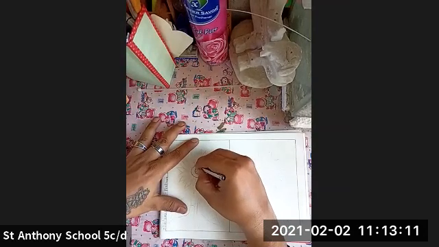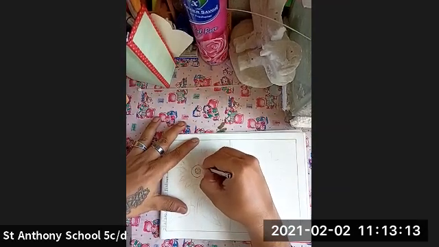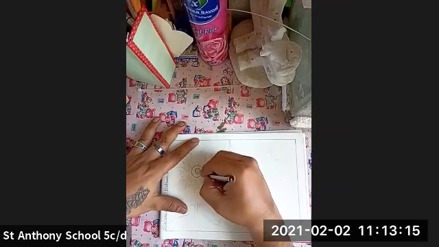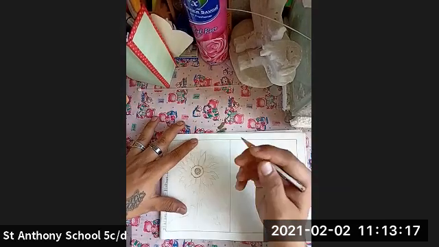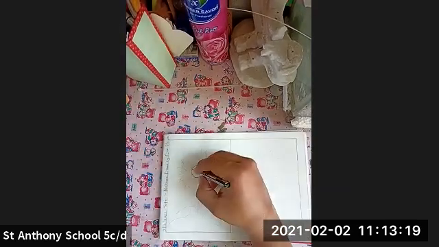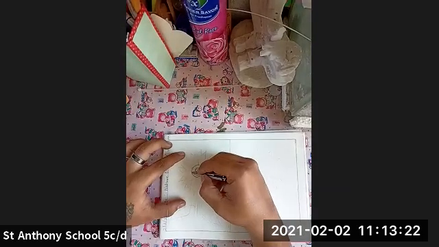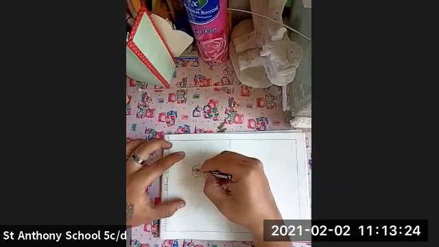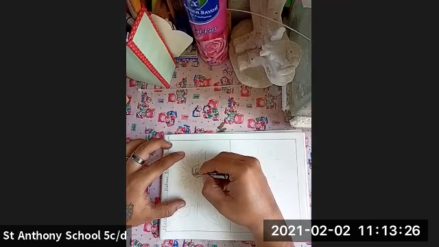It may take time, but you have to do it very patiently. Don't do it in a hurry, and don't do it just for the sake of doing. Do it properly. So here I have started making the stippling, and just look at this.